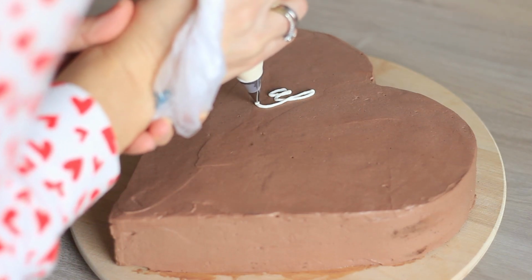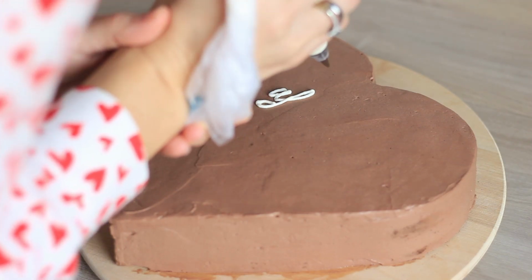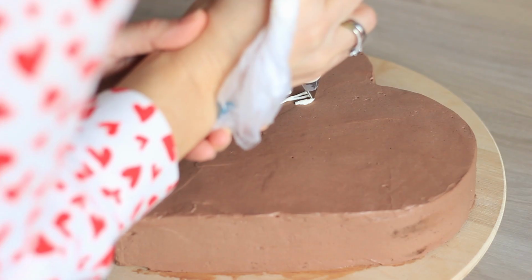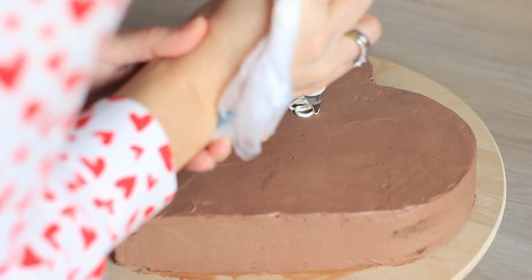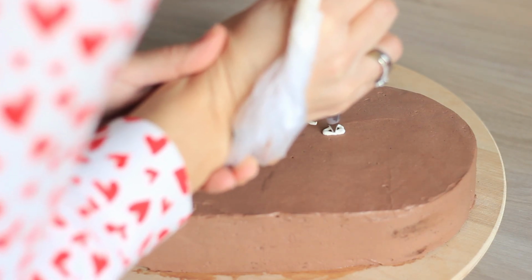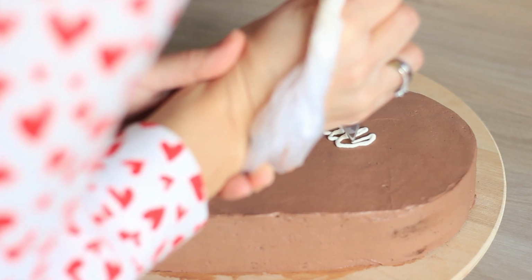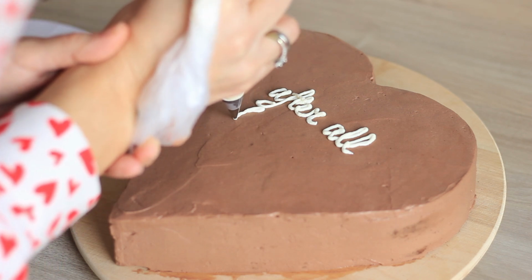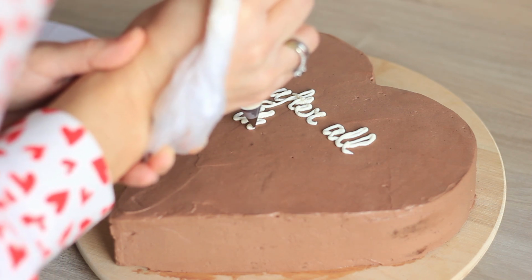Then you want to fill your white cream into a piping bag and you can start doing the writing. If this is the first time you're writing on a cake, I would suggest for you to practice on a plate first. You can practice with the whole of the cream that you have here because you can reuse this cream after you've done practicing. So don't worry, none of that cream will go to waste.